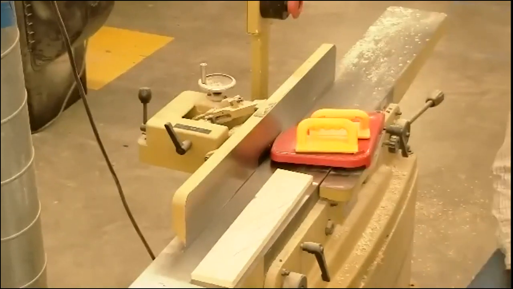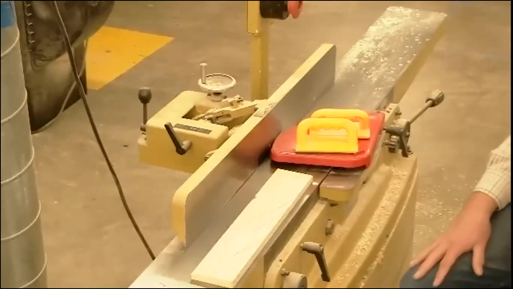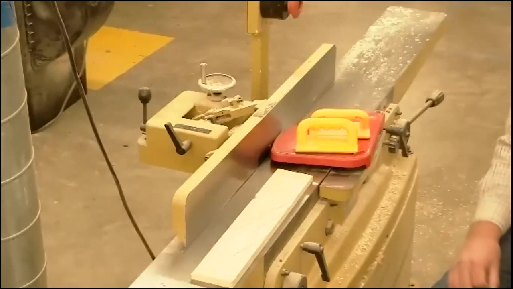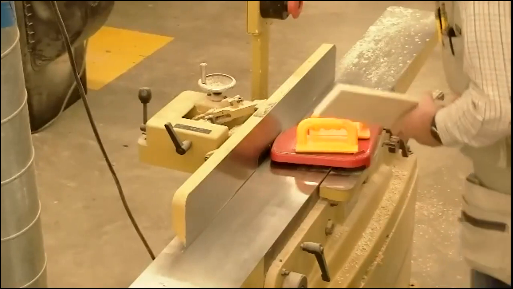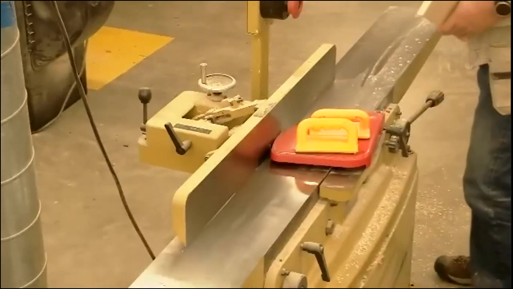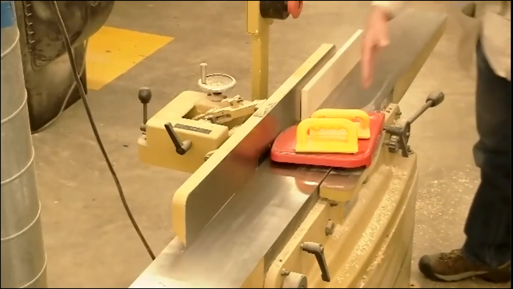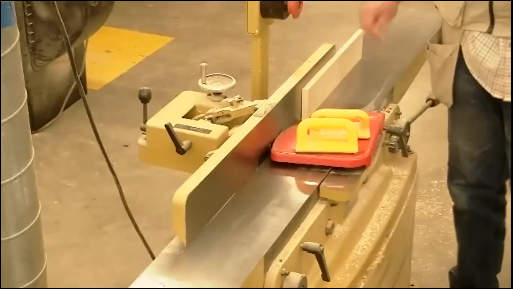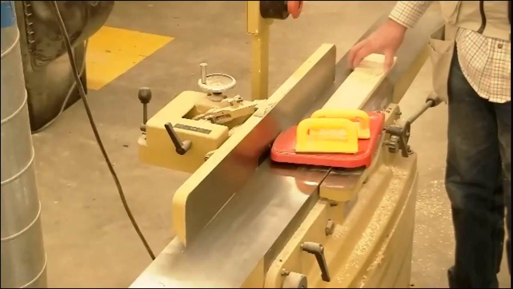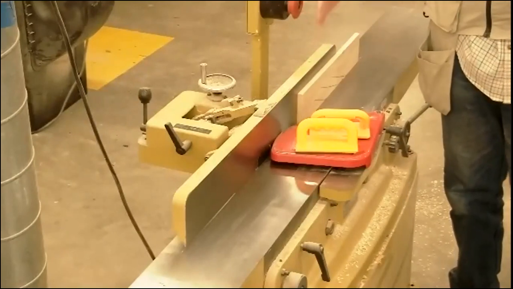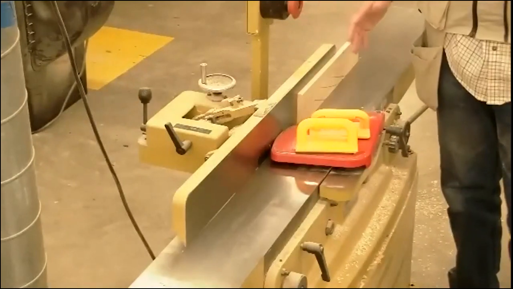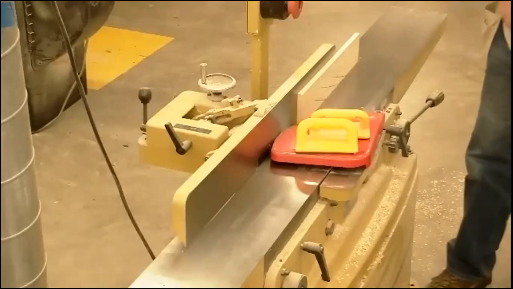And the nice thing about this is, once we've thicknessed a board, it doesn't matter when we come over here to joint an edge prior to going to the table saw, it doesn't matter which face we put against the fence. I can put that face against it or that face because both faces are flat. Now this is huge. This is something that you might want to kind of think through.